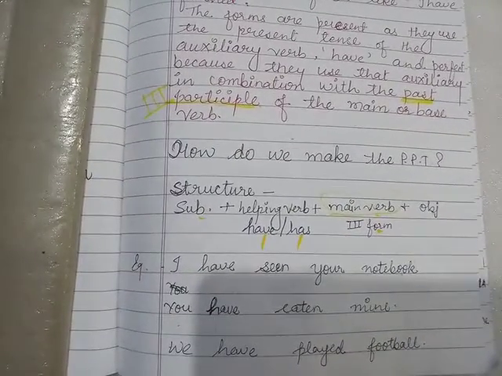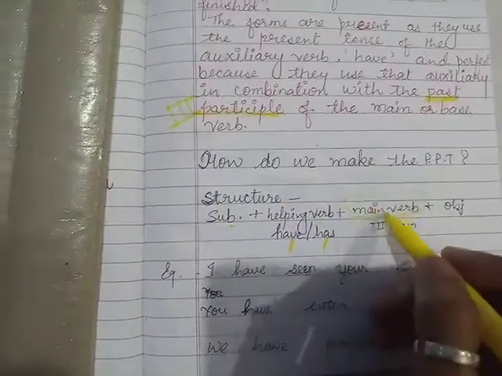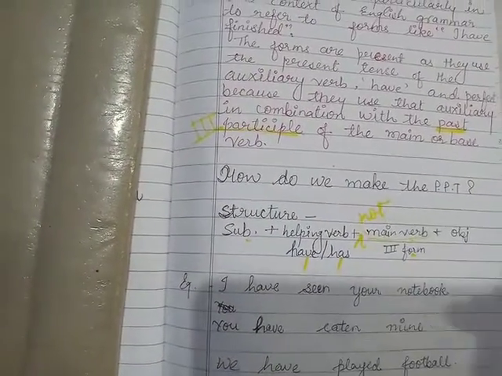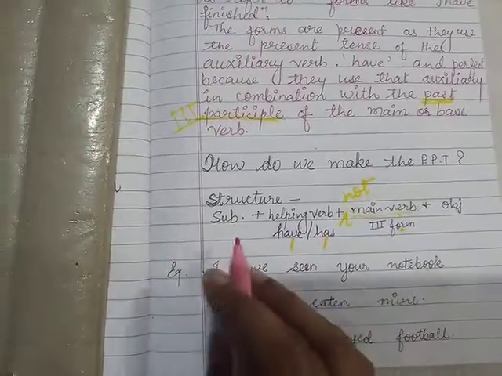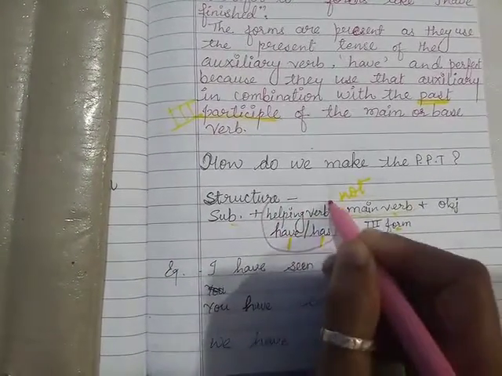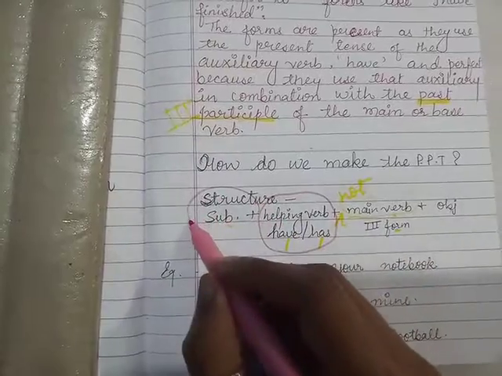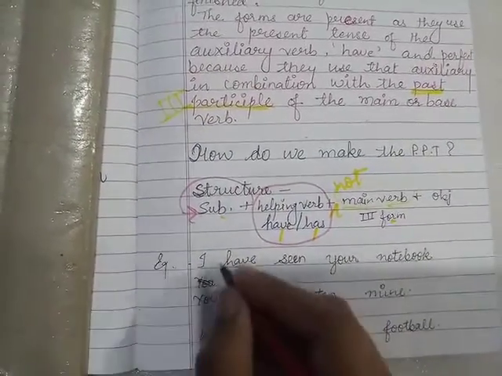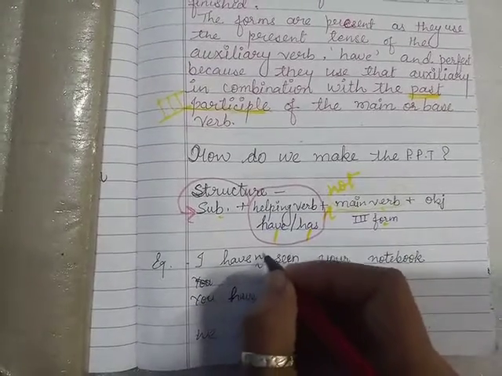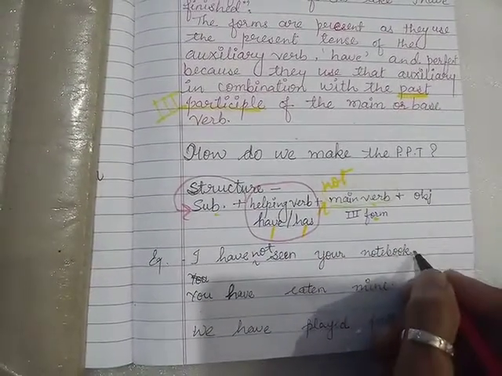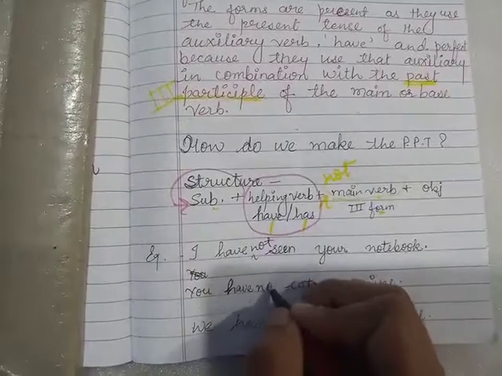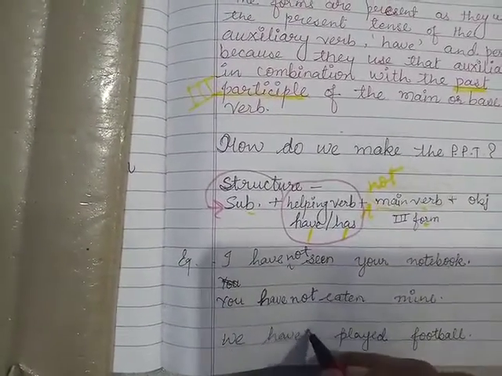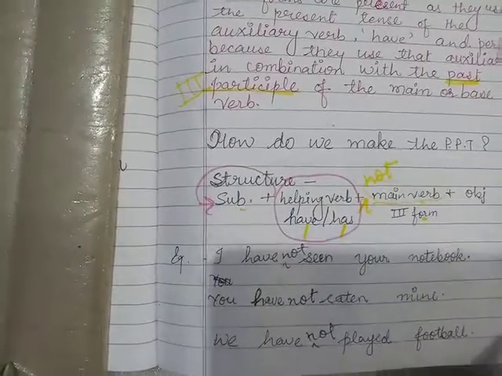While making negative sentences, we have to use not for negative here, and while we make interrogative we have to take this set of helping verb in front of the subject. And let us see how. I have not seen your notebook. You have not eaten mine, and we have not played football.